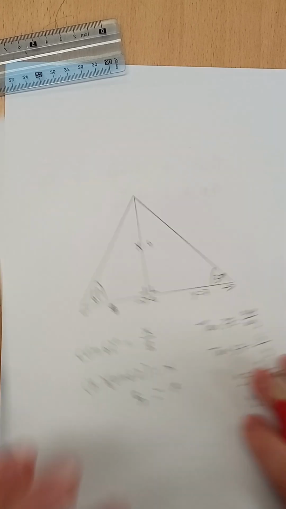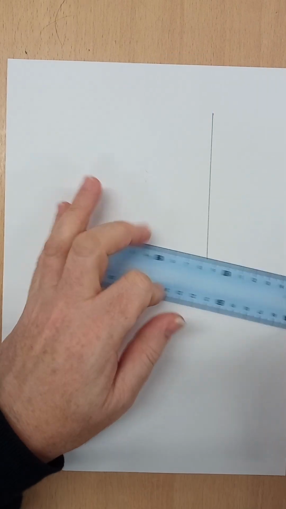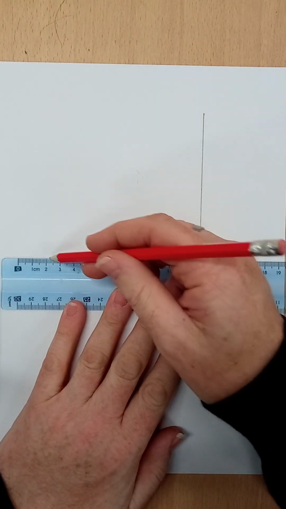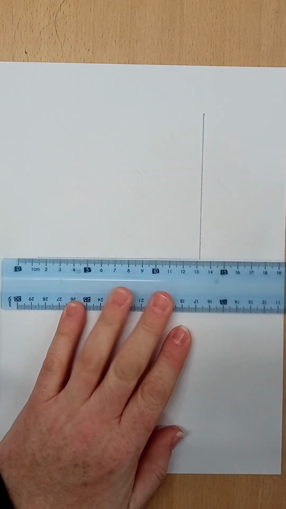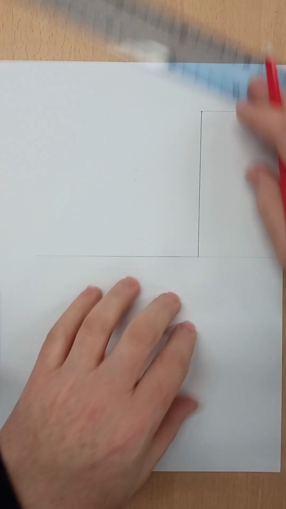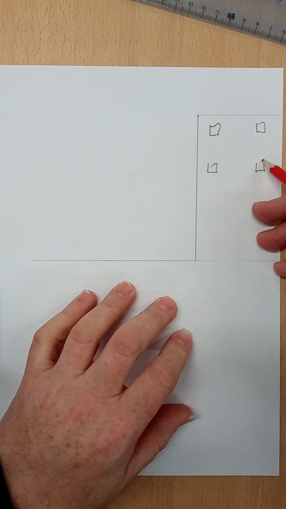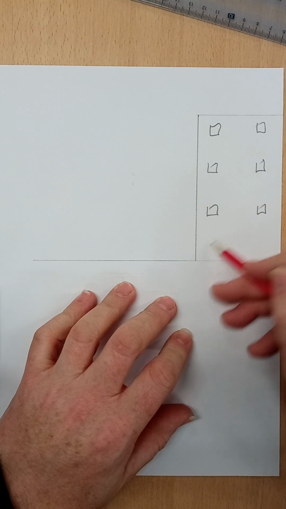Right, one last problem for you to try. Here's a building. Giant skyscraper.